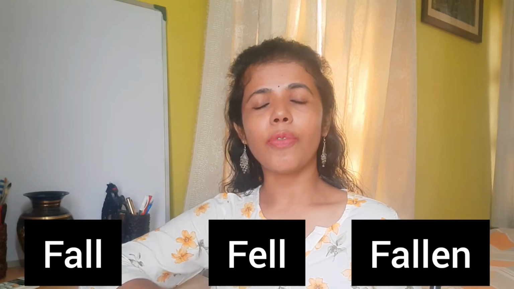The third verb is fall, which has a second form fell and the third form fallen. The first form can be used in a sentence like you always fall when you step on the slippery floor. The second form can be used in a sentence like he stumbled on the luggage and fell. And the third form can be used in a sentence like a lot of mangoes have fallen from the tree.